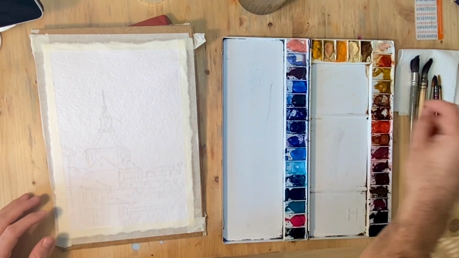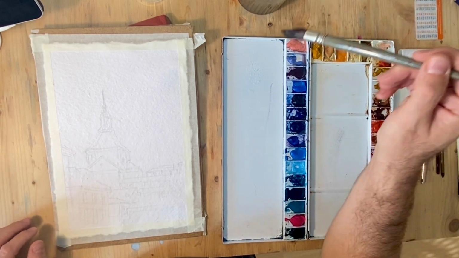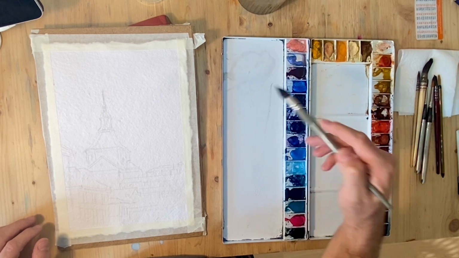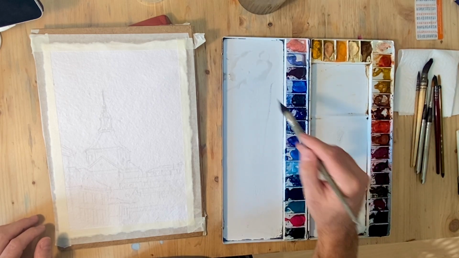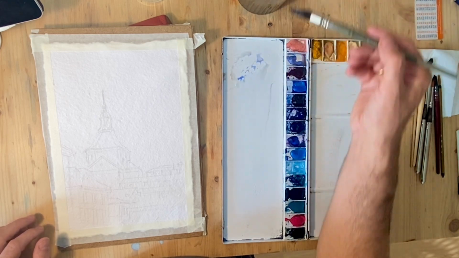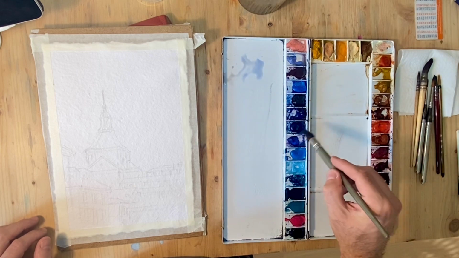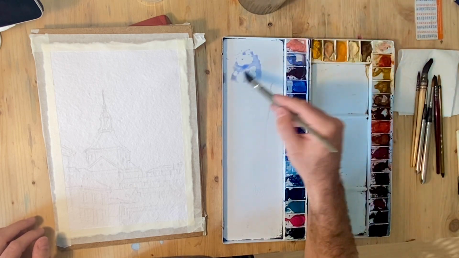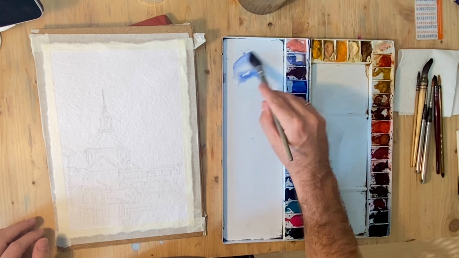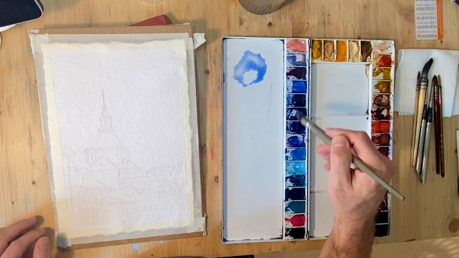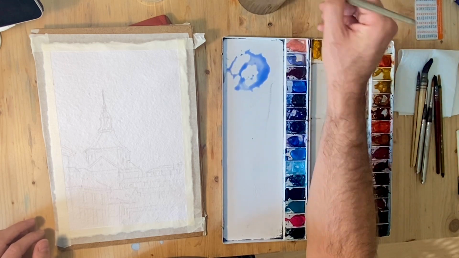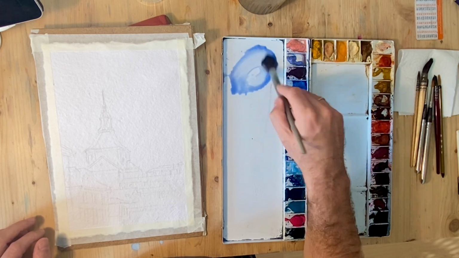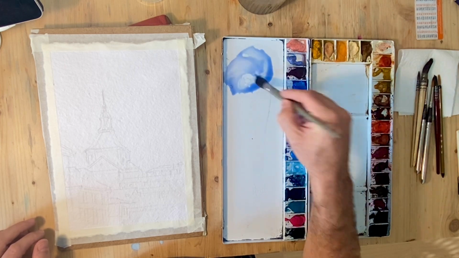All right, now we're gonna start to paint. We're gonna start using the watercolors. I cleaned my palette, and something that I also did was to wet all the watercolors. I always wet them before starting, because if not, it's gonna be hard for me to take the right amount of pigment out of it. So always wet your watercolors first, okay?